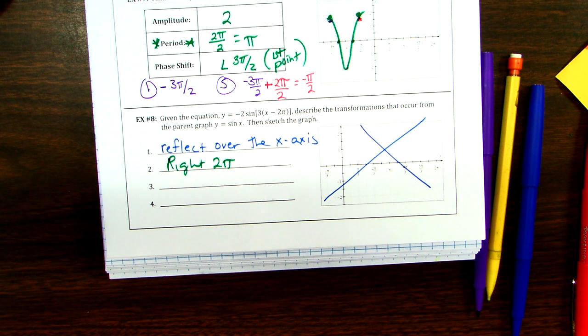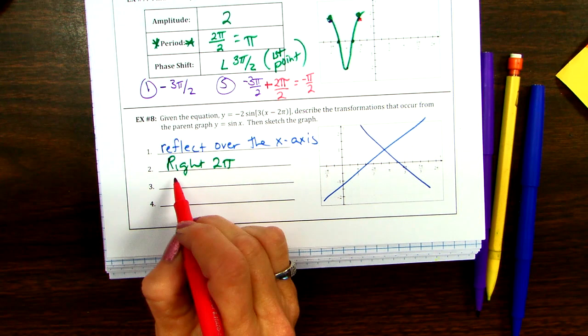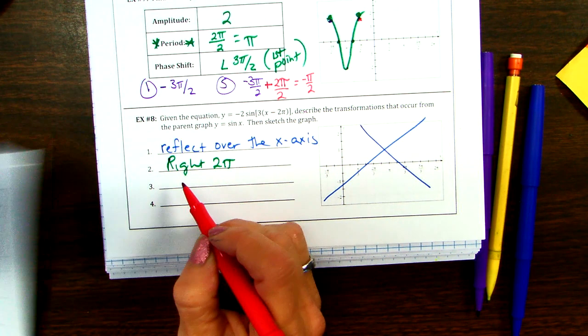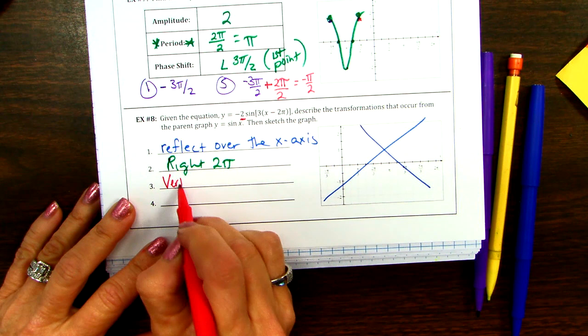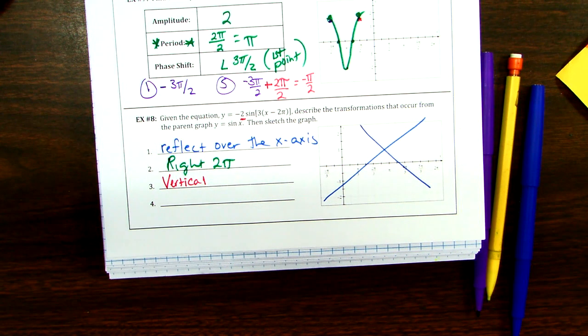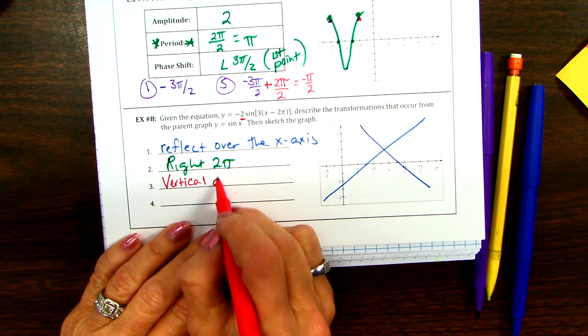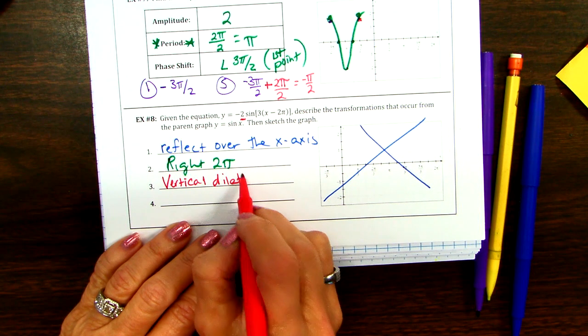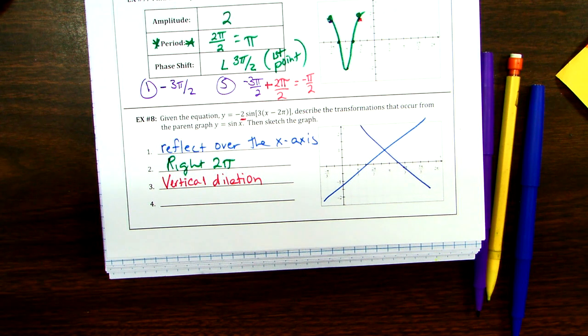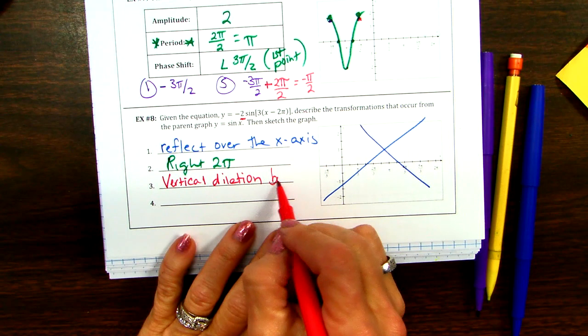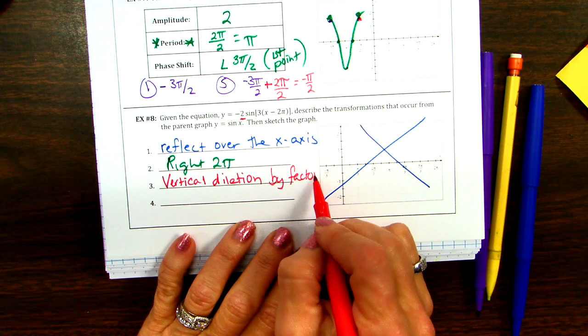Dilation of 3. No. The 2 in front, let's go with that. Maybe you're thinking about that one. The 2 in front is a vertical, right? It goes up or down. Dilation, you could say stretch. Dilation means stretch or shrink, meaning compress, okay? It makes it taller or smaller by, usually we say, a factor of 2.